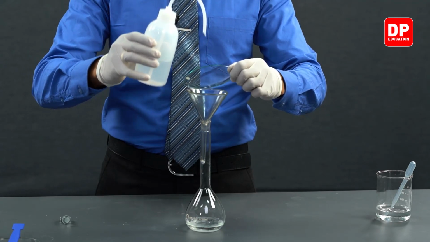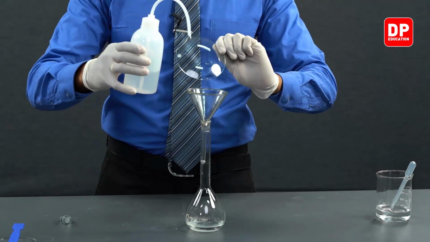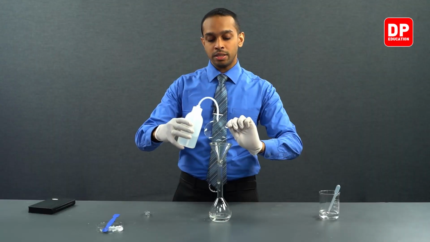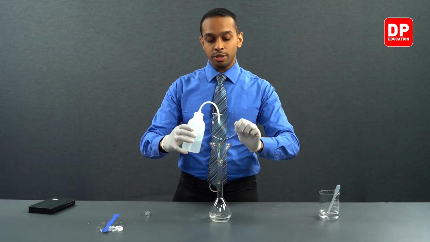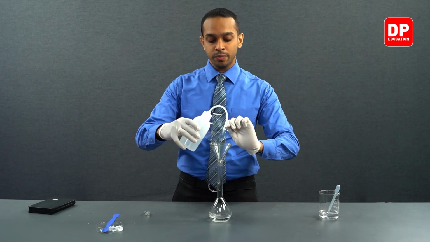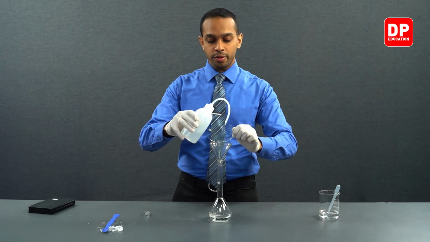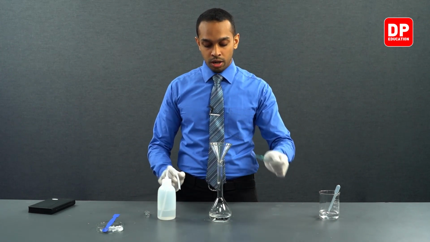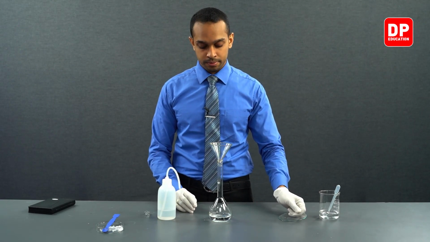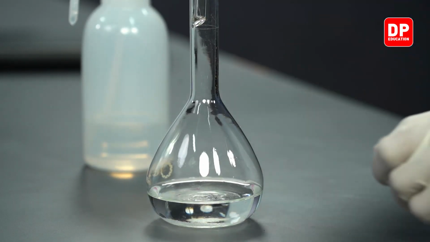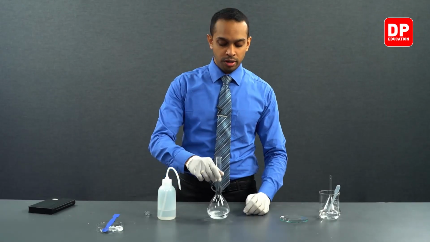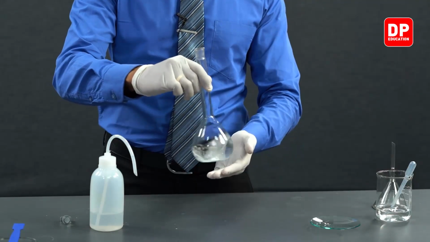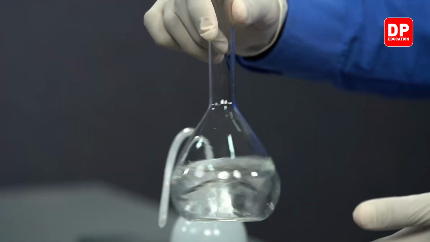After you wash one side of the watch glass, you have to turn it around and wash the underside of the watch glass. Otherwise, there could be some residual amounts of solid remaining there. So once you do this, all of the solid would be washed and transferred onto our volumetric flask. Let's move on and swirl this volumetric flask around. Try to dissolve all of the solid that we have here before we add more water onto it.